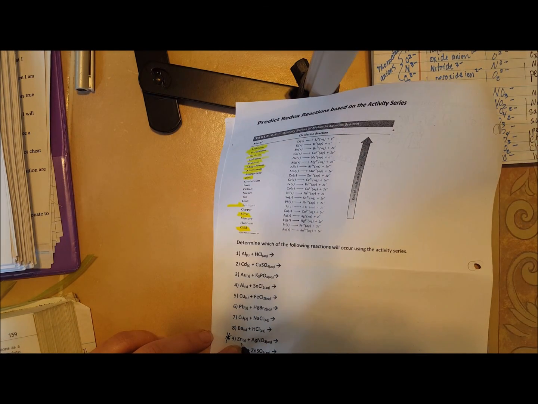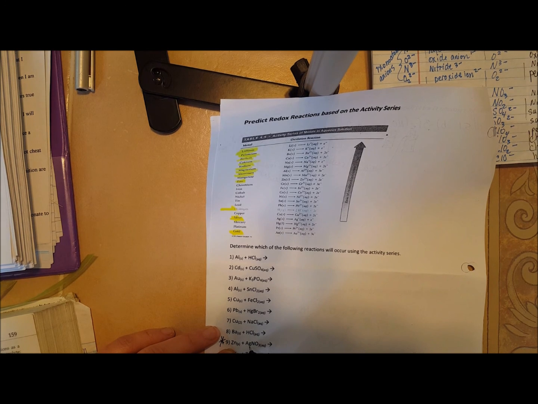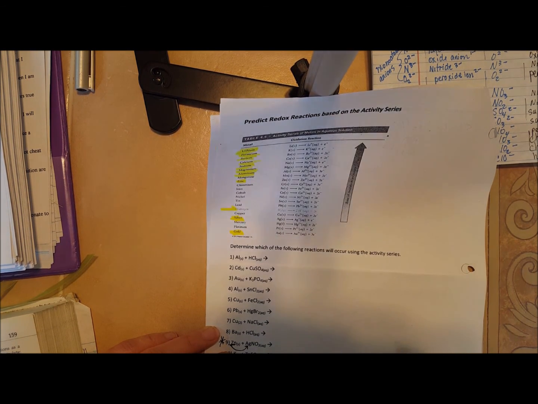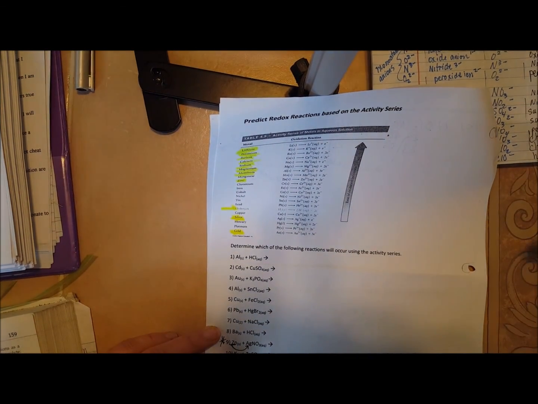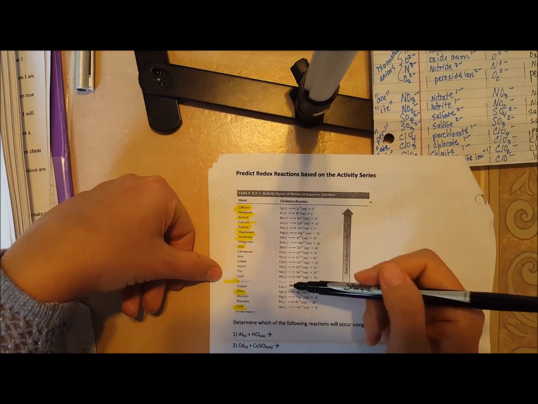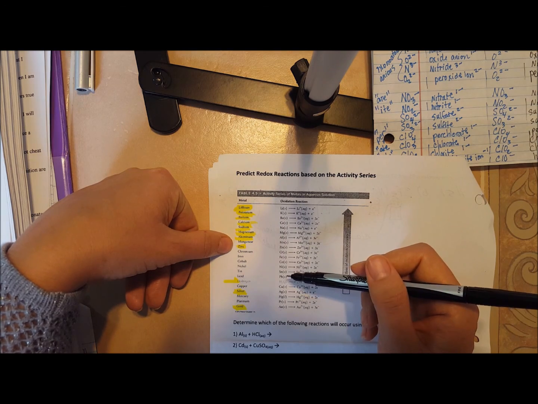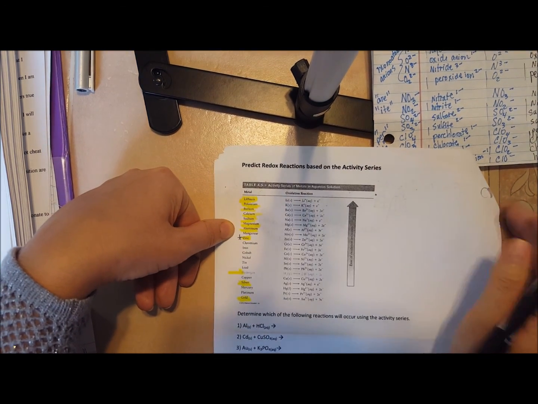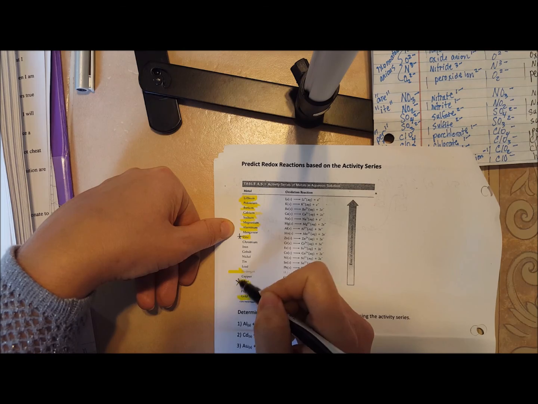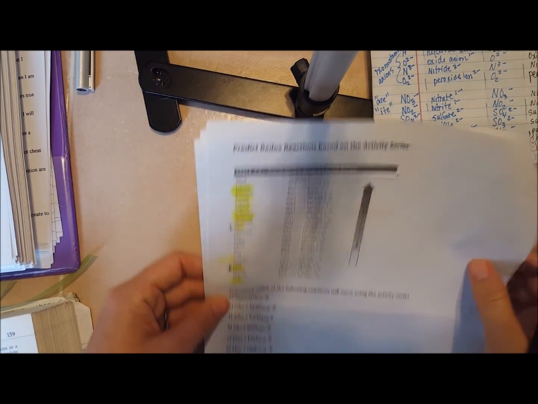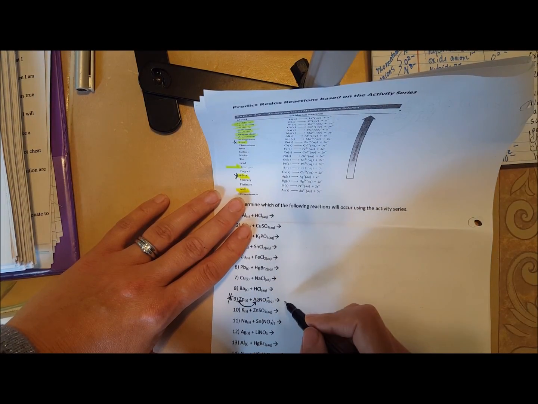Redox reactions: zinc here with silver nitrate. What you're asking yourself is, does zinc have the ability to displace silver and bond with the nitrate anion? The way that you predict that is you look at the activity series and you see that zinc is above silver. Because zinc is above, by rule, zinc is more reactive and it will displace silver. So now we're going to get zinc nitrate.